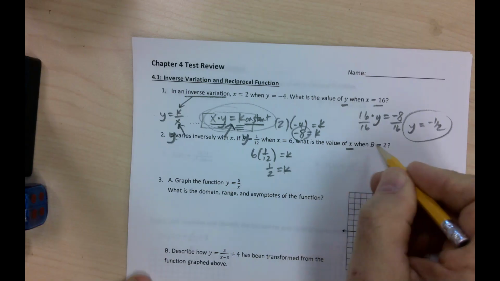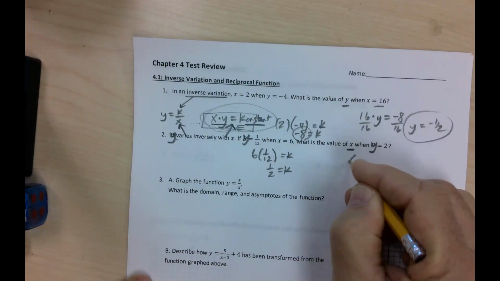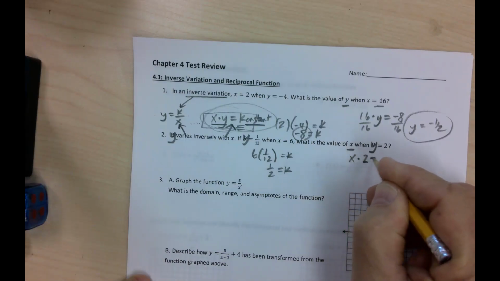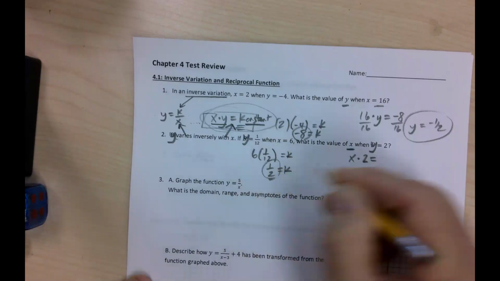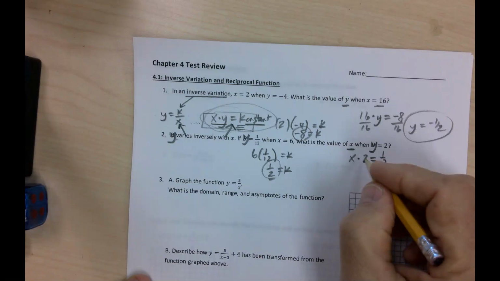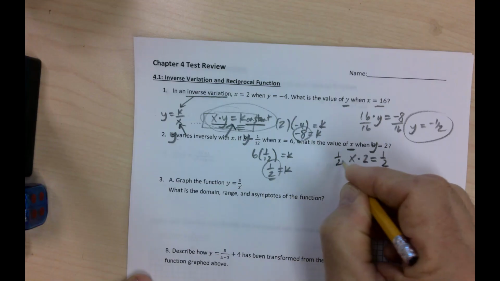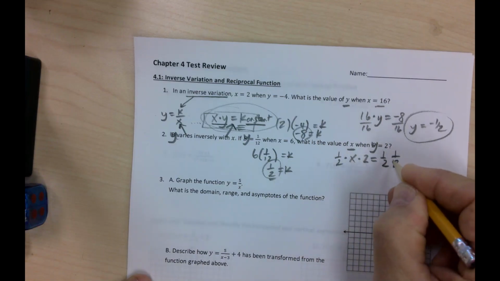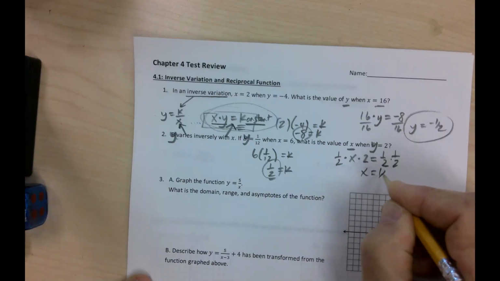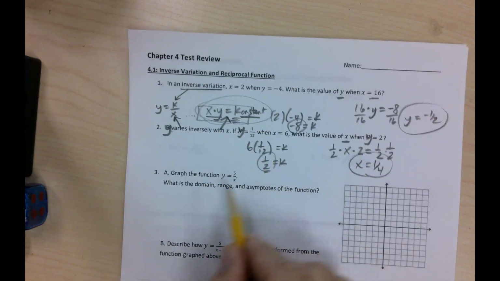What's the value of x when y is 2? So x times y has to equal k because it's a constant product. And now I could divide by 2, but I can see over here that might be confusing, so I'm going to multiply by 1/2. It's the same thing. So I get x is 1/4. So it's just kind of simple algebra if you can keep it simple in your head.